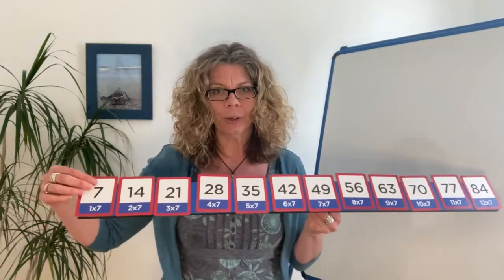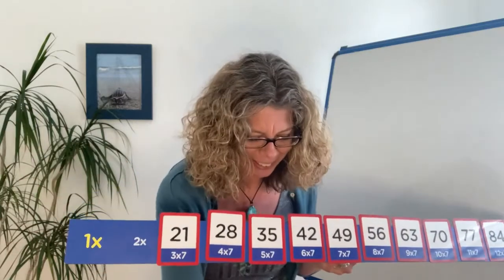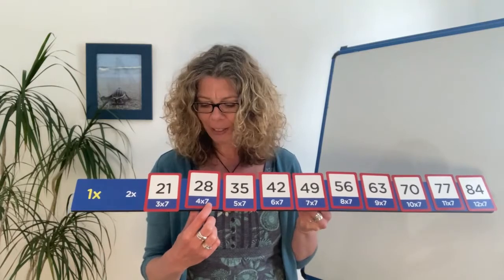So we'll just do a few just to give you the idea. So 1 times 7, we can do that, is 7. Now, if we double 1 times 7, it will give us 2 times 7, and 7 doubled is 14. We can do that. 2 times 7, if we double it, will give us 4 times 7, and 14 doubled is 28, and so on. We can double 4 times 7, and that will give us 8 times 7, and so on, until you've taken all of that little group of facts off.